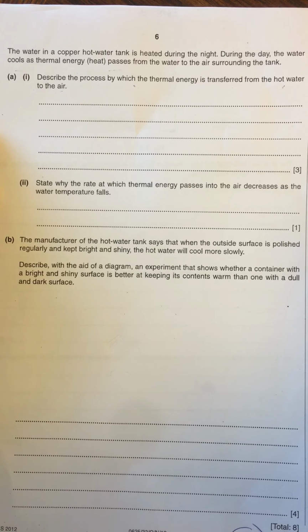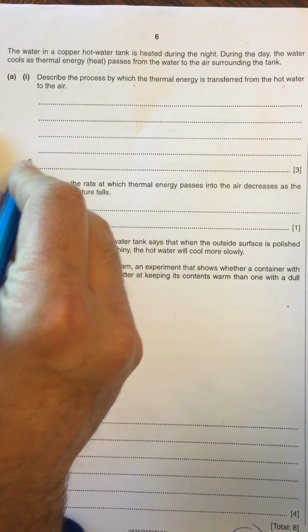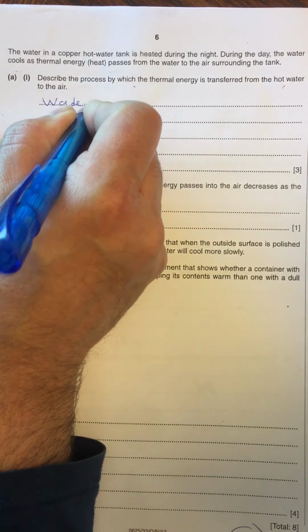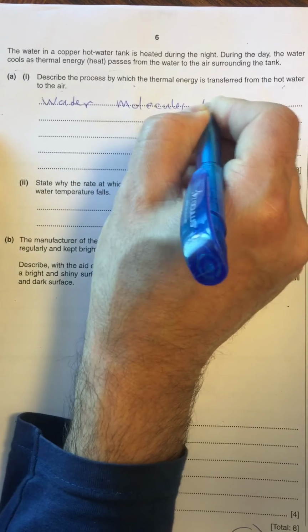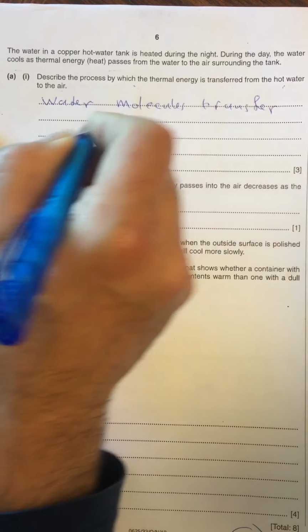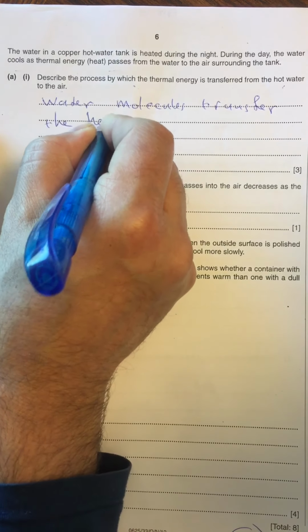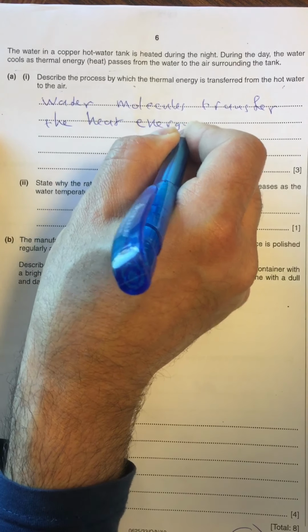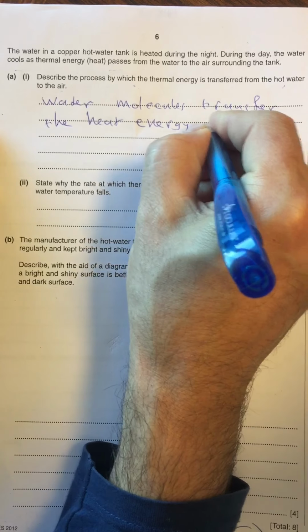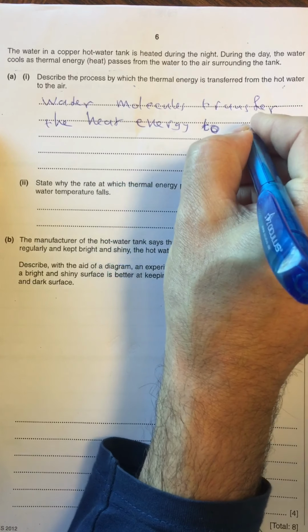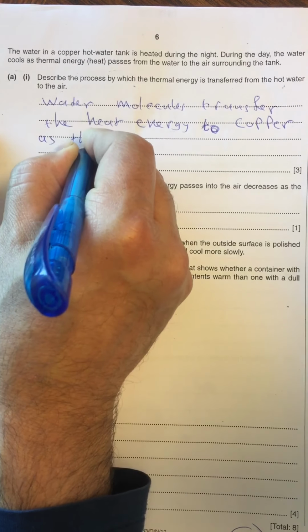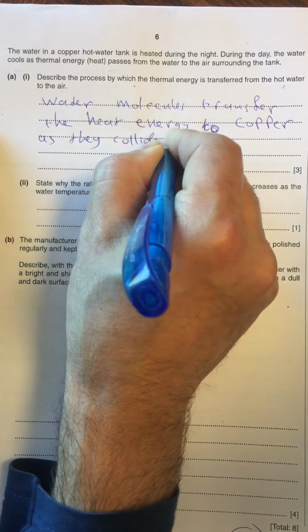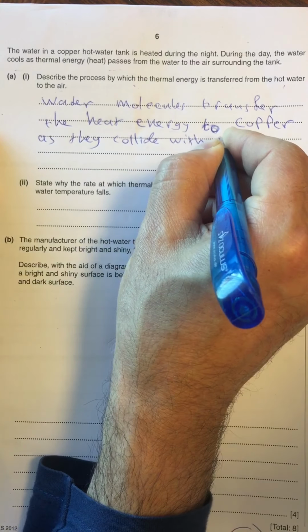So let's write the following. Water molecules transfer the heat energy to the copper as they collide with the walls of the copper.